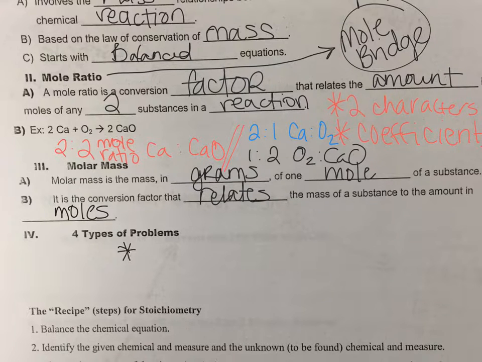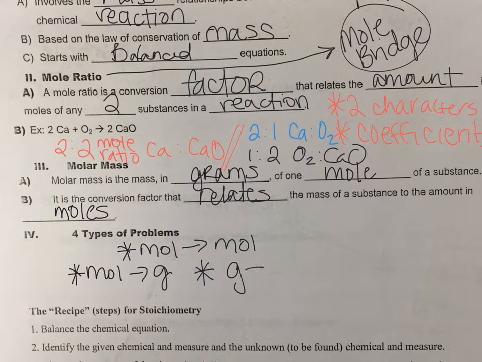The really easy one that you guys are all going to love is the mole-to-mole. Yeah, that's your one-stepper. That's me saying, okay, if I give you 3 moles of calcium, how much calcium oxide do you produce in moles? Super easy. You go straight to the mole bridge. The next type that you'll get is a mole to gram. So I can say, if I give you 3 moles of calcium, how much calcium oxide is produced in grams, right, mass-wise? Or I could turn around, here's your third type, and I could give you grams of calcium and ask you for moles of calcium oxide. So that's your third type.